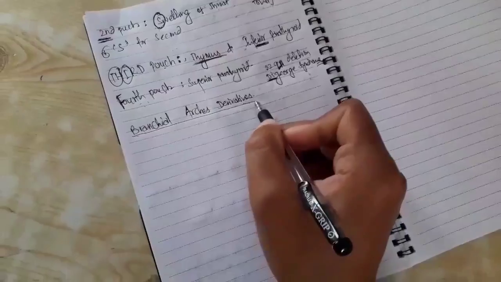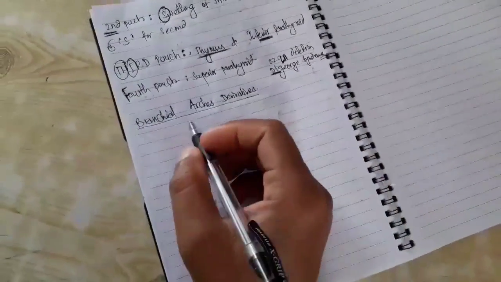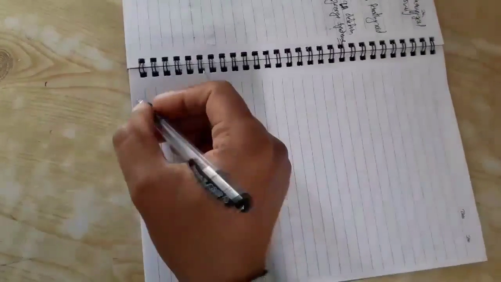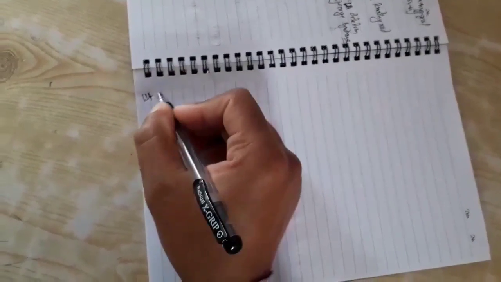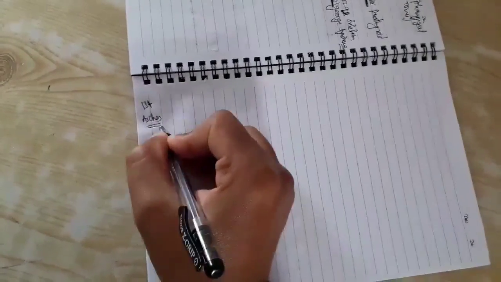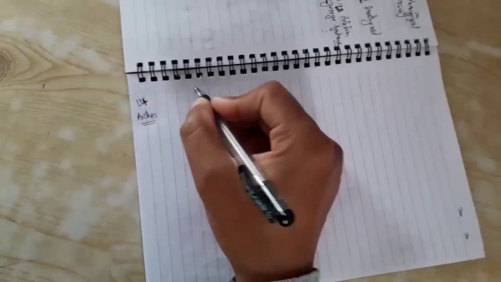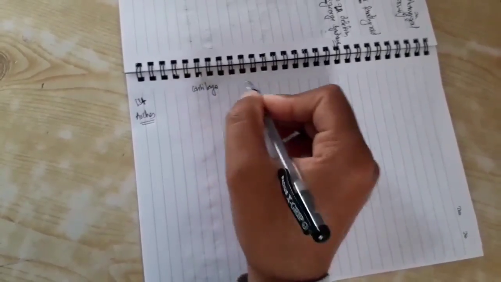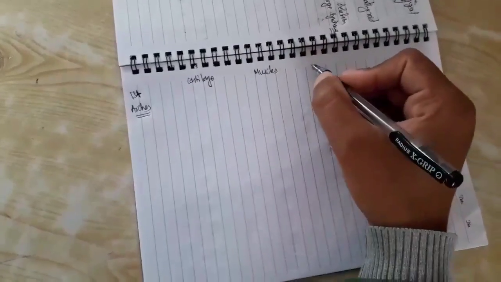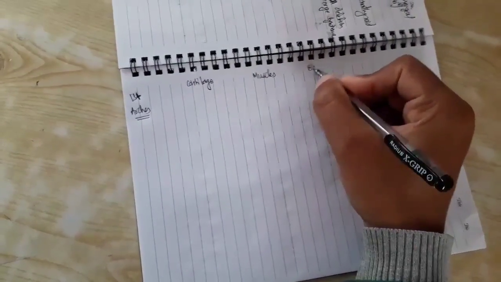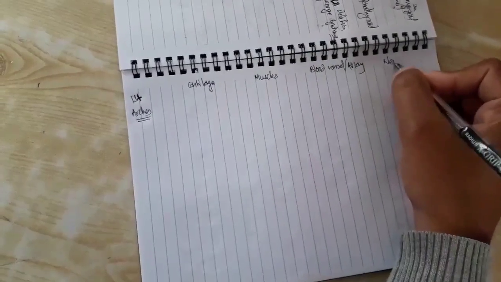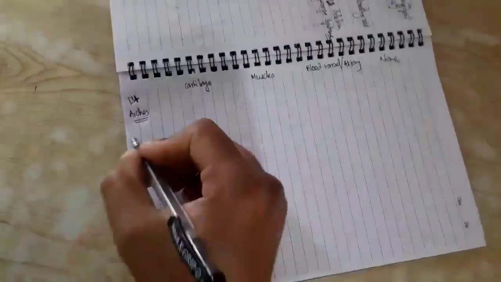So we are now moving towards the branchial arch derivatives. We will be dealing with them separately. It is quite lengthy, not like the pouch or the cleft derivatives. First, arches. Each arch will have its own cartilage and cartilage derivatives, separate muscles, a separate blood vessel, the artery, and a separate nerve.